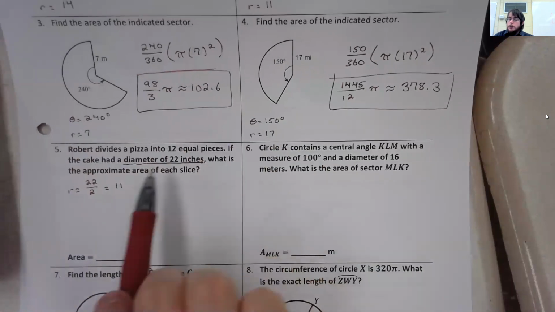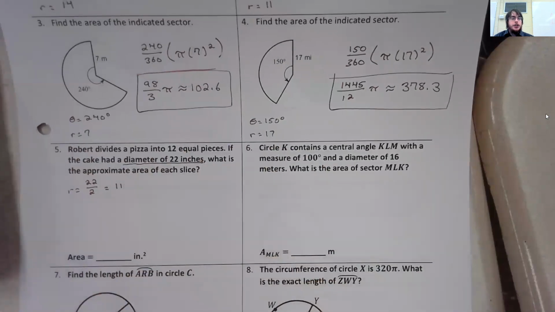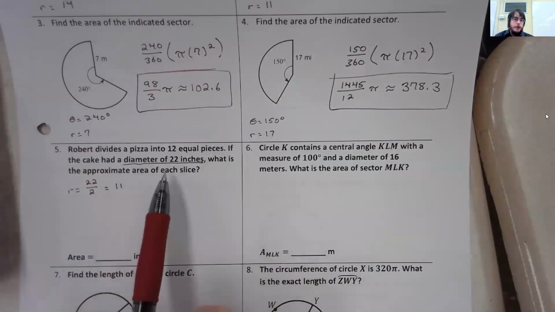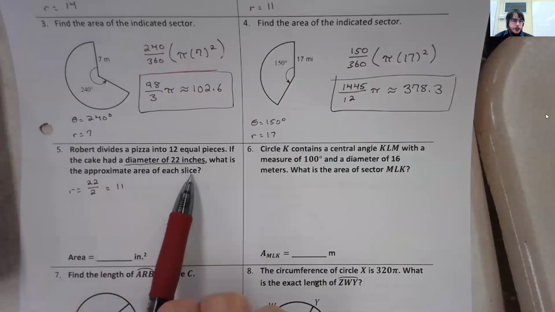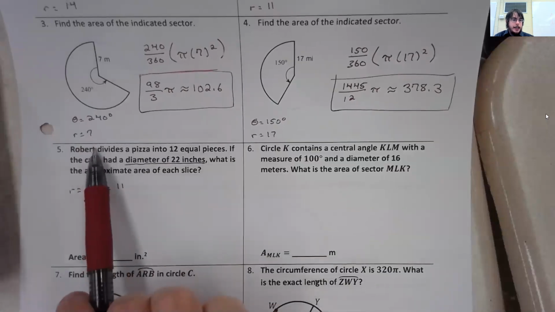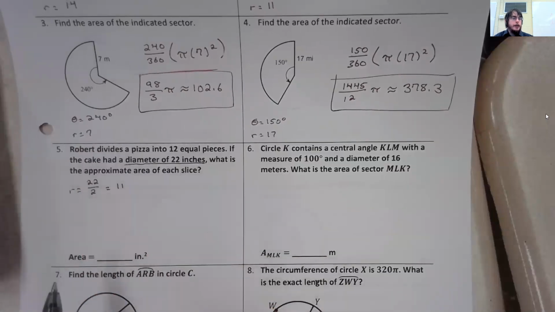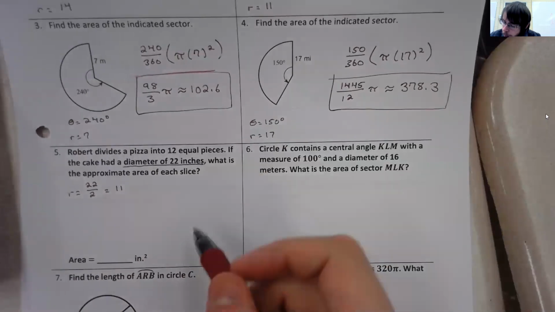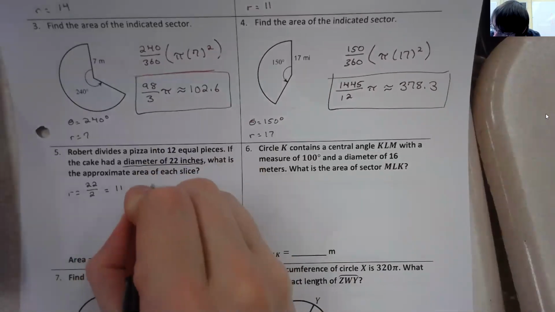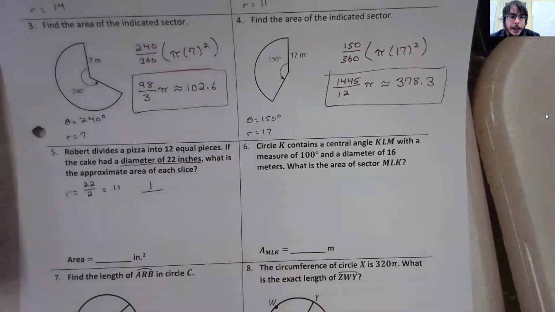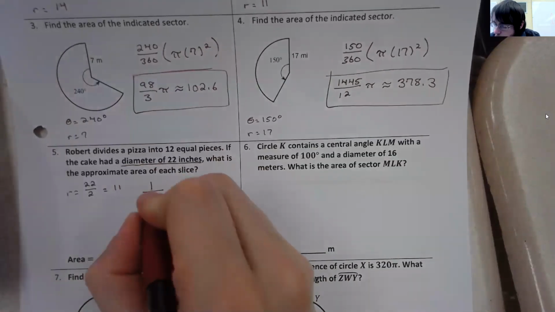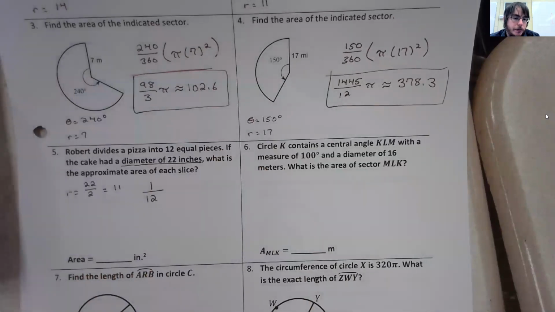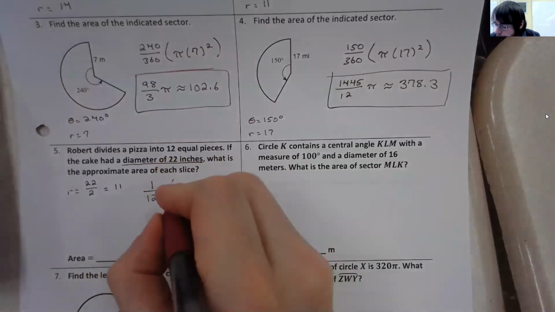So it wants to know the approximate area of each slice. So the approximate area of each slice would be the approximate area of one slice. Well, it says that he cuts it into 12 equal pieces. So you have one that you want to find over the whole, which is 12 pieces that he cut it into, and then you're looking for the area.